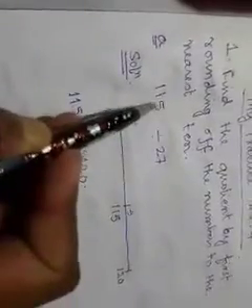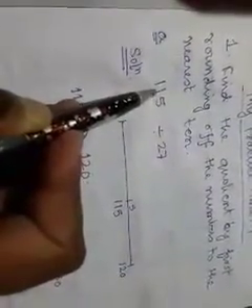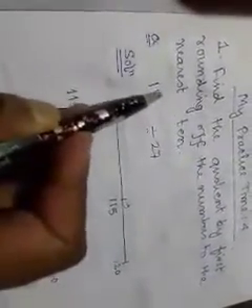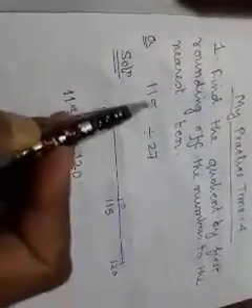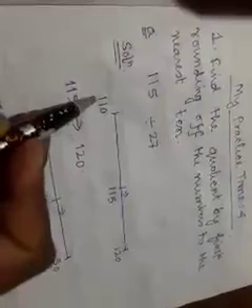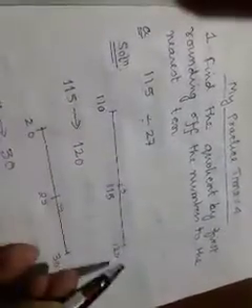115. Unit 10. In 115, what is the digit in the 10th place? It is 1 and 5. So 15 is the digit in the 10th place. So this 15, it will be between what? 10 and 20. That's why I wrote here 110 and 120. For this 15 I wrote 110, 120 because this 15 is between 10 and 20. In the middle it will be 115.